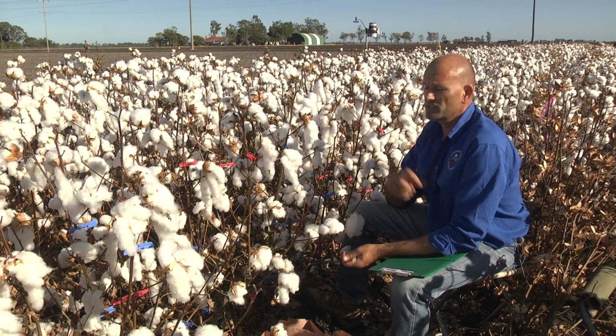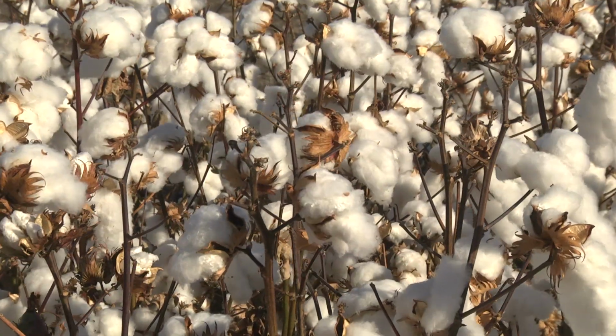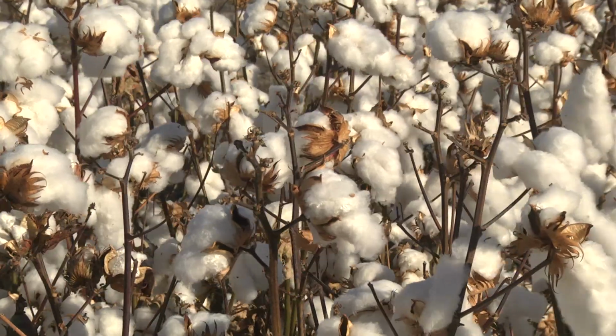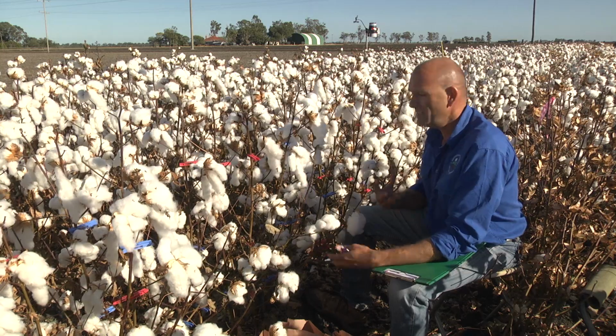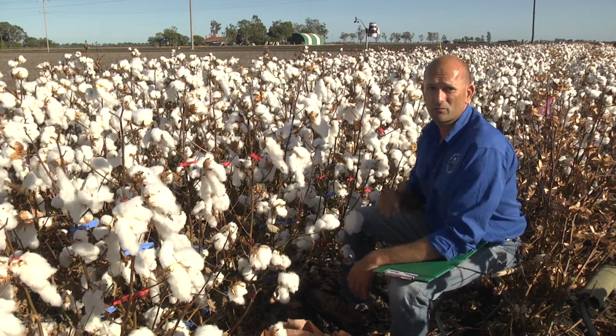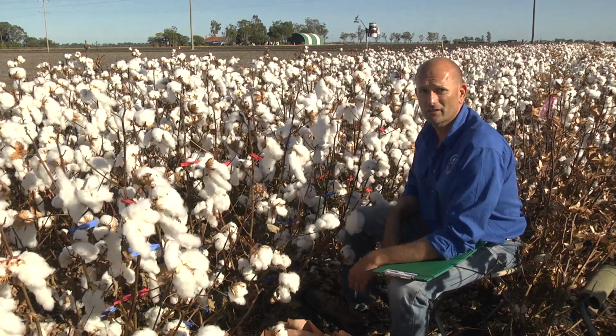Many of you will be familiar with CSD's roadshows where they present segmented picking data or box mapping data. And what we've found with these high yielding Bollgard 3 varieties is that a lot of that extra yield often comes from the top third of the plant in the extra positions. And we're using it in this experiment today to look at the impact that different levels of retention are having on how this crop developed its final yield.